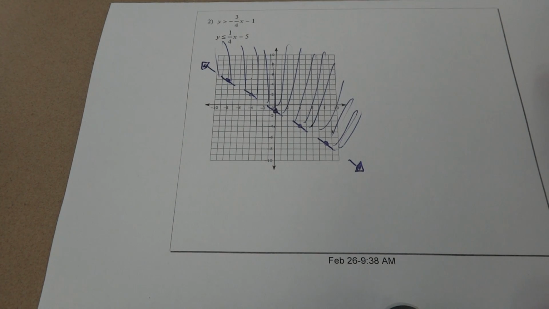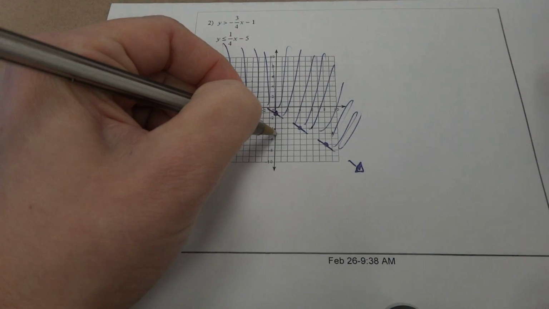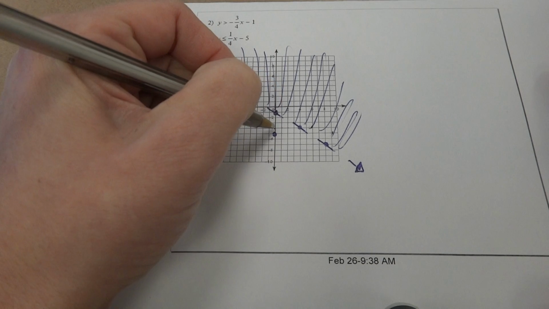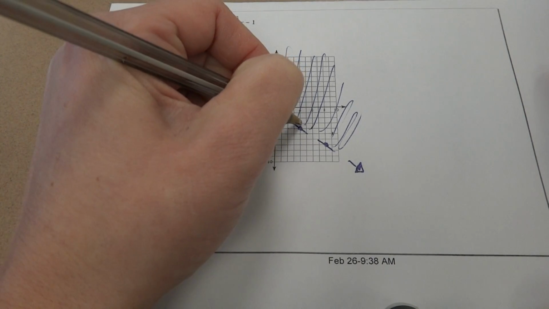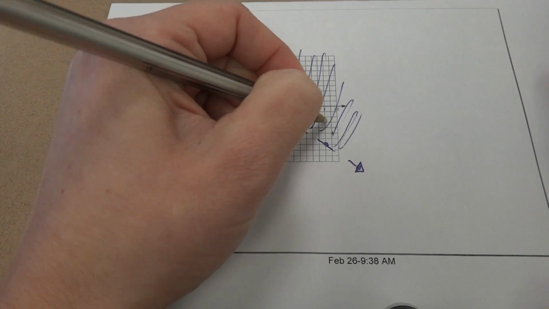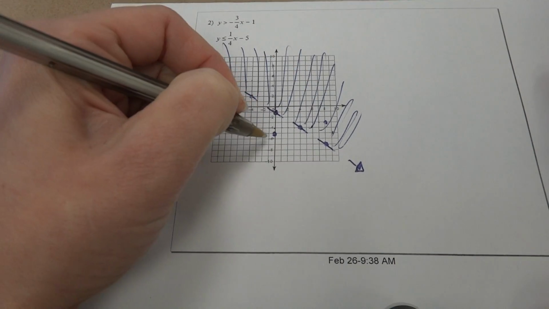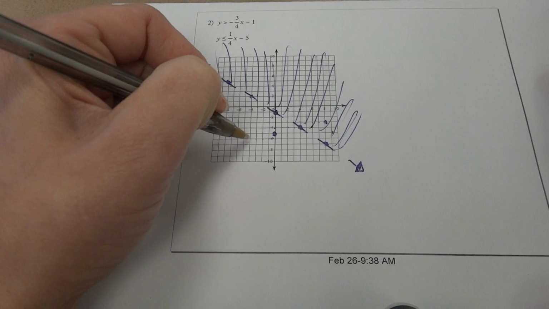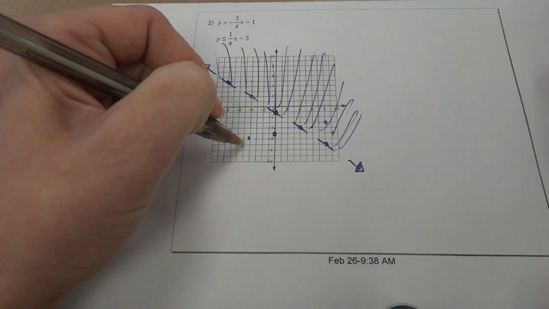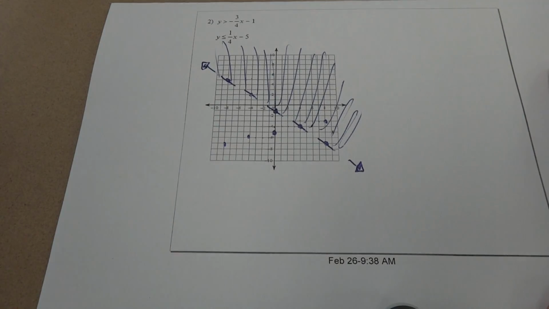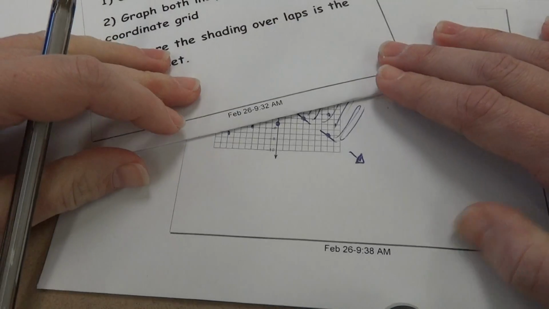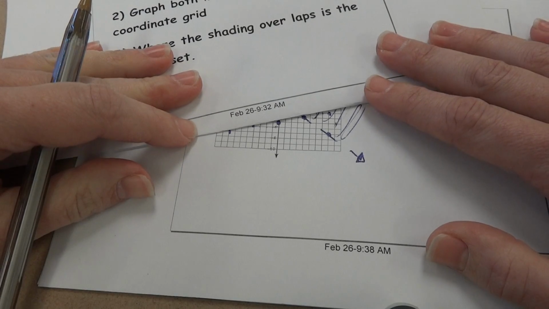Now I'm ready to graph the second equation. Y is less than or equal to 1/4 x minus 5. So my y-intercept is negative 5, and I'm going to go up 1 and to the right 4, up 1 and to the right 4, or I can go down 1 and to the left 4, down 1 and to the left 4. I'm going to use a straight edge on this one too, since the slope is not very steep.